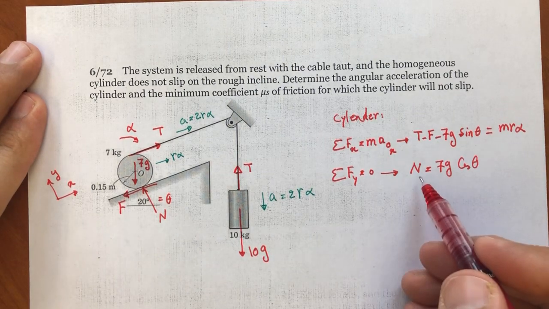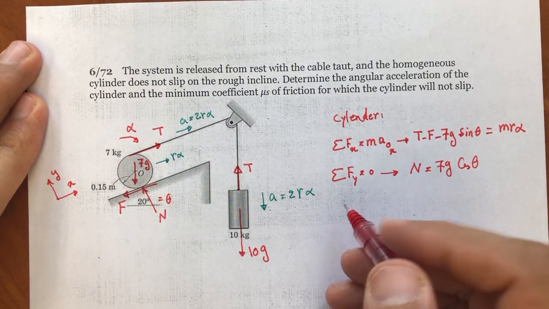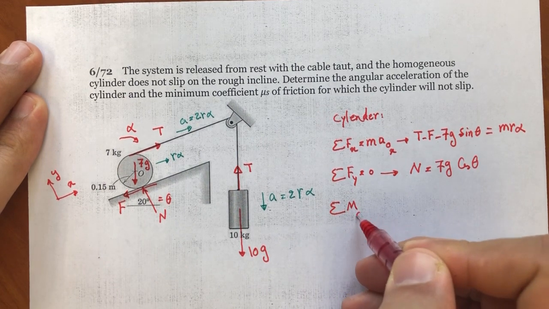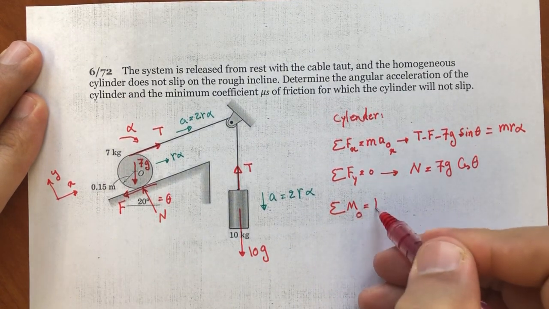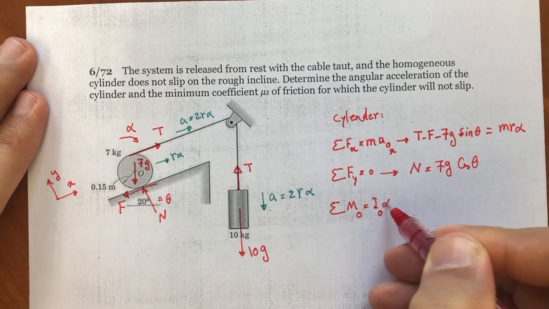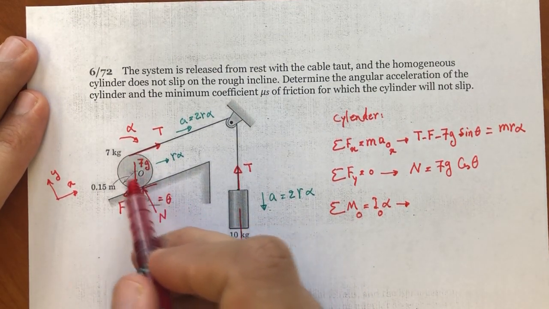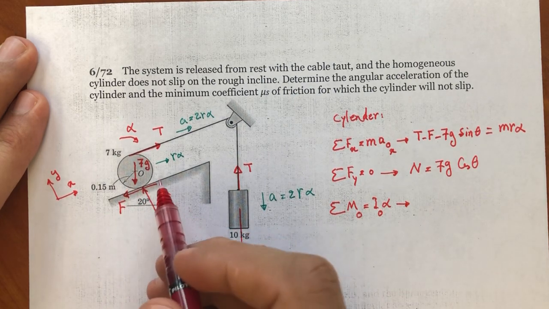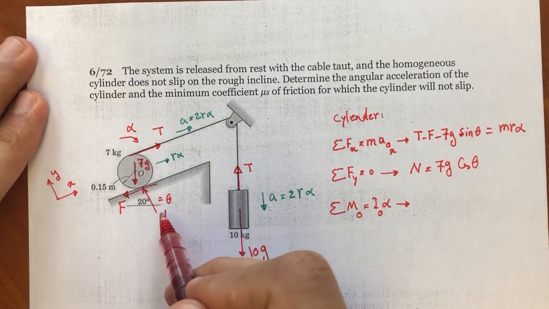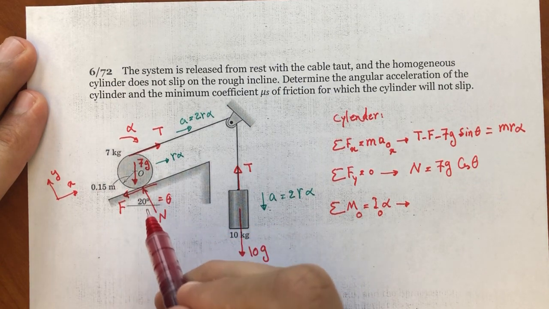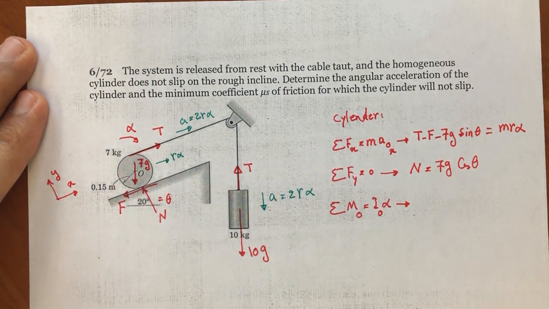So we are going to find this unknown, which is N. And sum of the moments about the centroid is going to be I about the centroid times alpha. Because I assumed alpha is in clockwise, I'm going to assume clockwise is my positive direction. Moment of N and weight about O, they are 0.